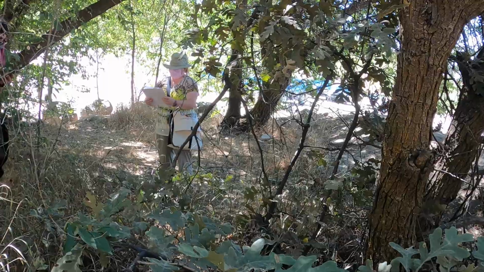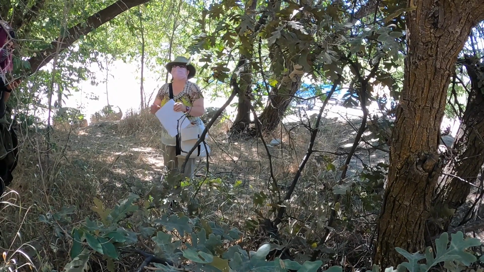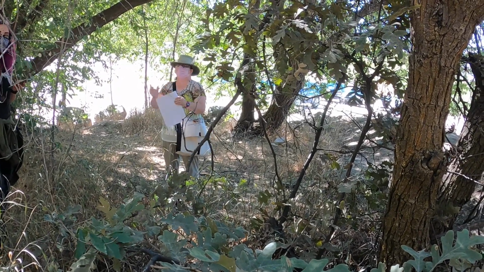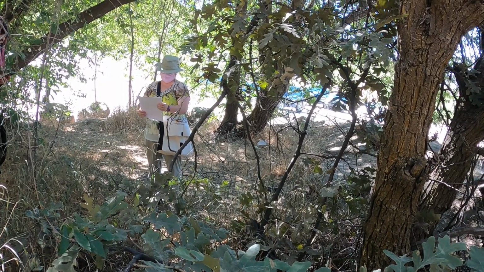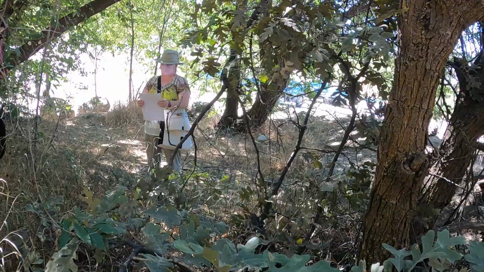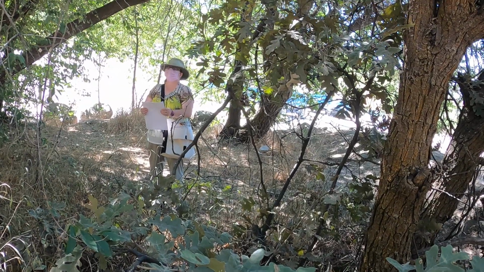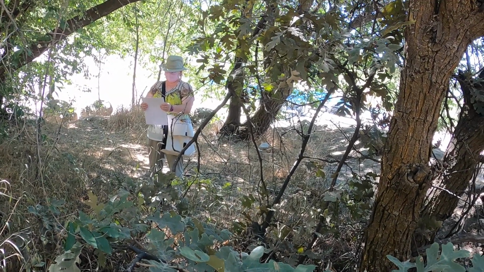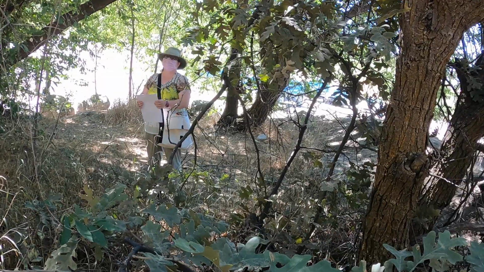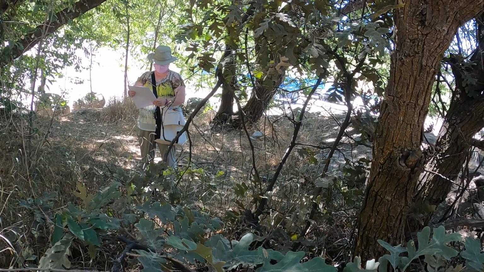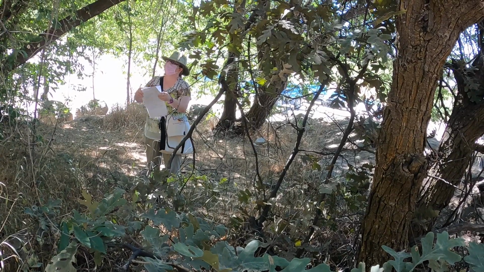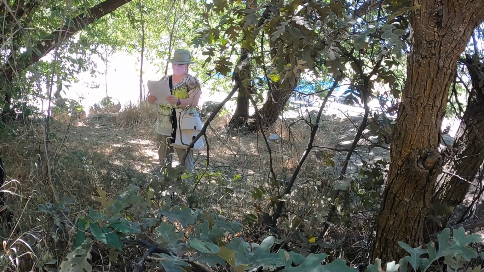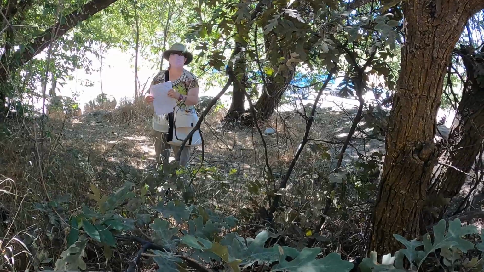Okay, who wants to take the first couplet? Maddie. Leaves needle-like or scale-like, usually evergreen. Leaves broader, not needle-like or scale-like, usually deciduous. What do you say? I say leaves broader and not needle-like. Absolutely. Does anybody disagree? Okay, we're going to 15. Kaya, leaves opposite or leaves alternate?